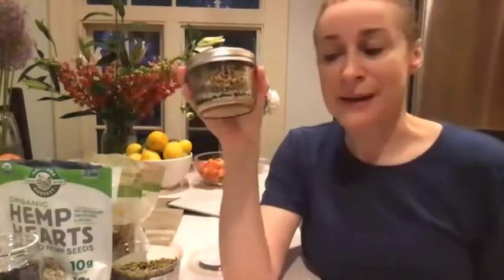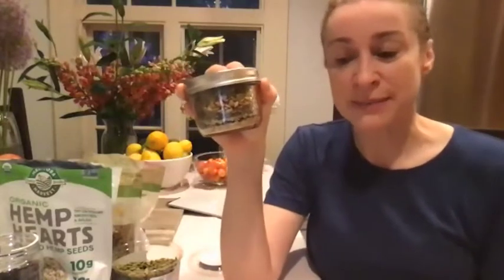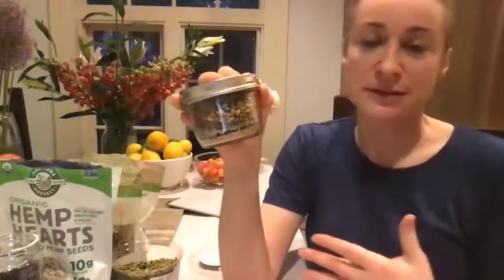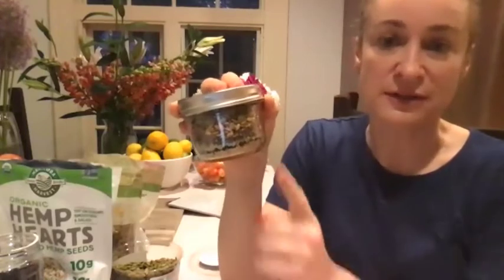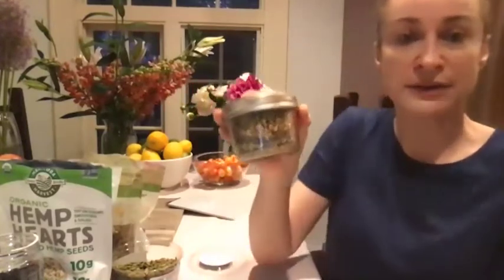But always good to keep around, and people love it and they stay on it. So a side benefit is that your skin's going to look really good if you eat all these good fats.